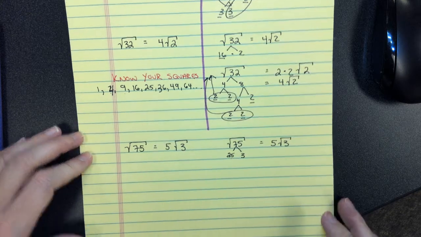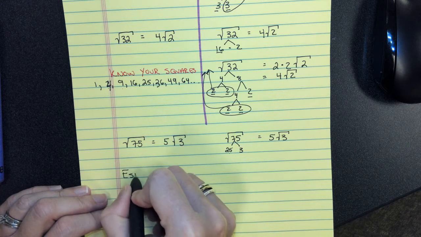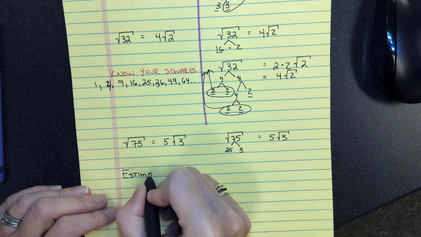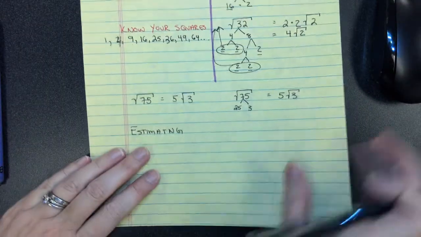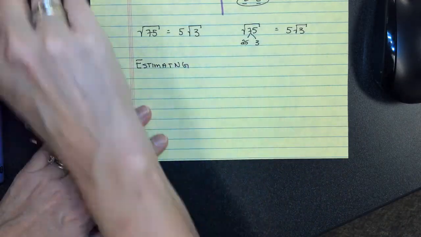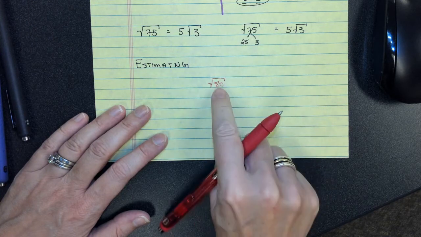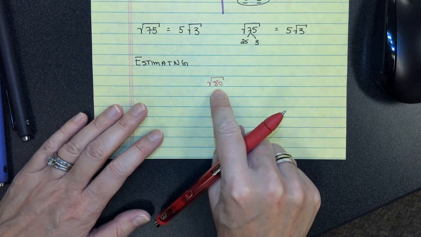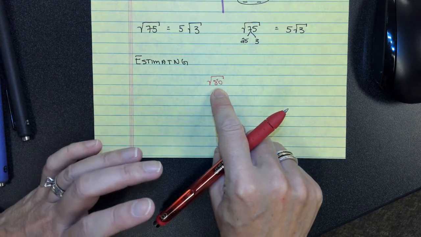Okay? The last thing that we want to talk about is estimating. All right, so on estimating, if I wanted to estimate the square root of 80, because I want you to remember, this is the most exact answer we have, square root of 80. There's been no rounding for decimals or anything.